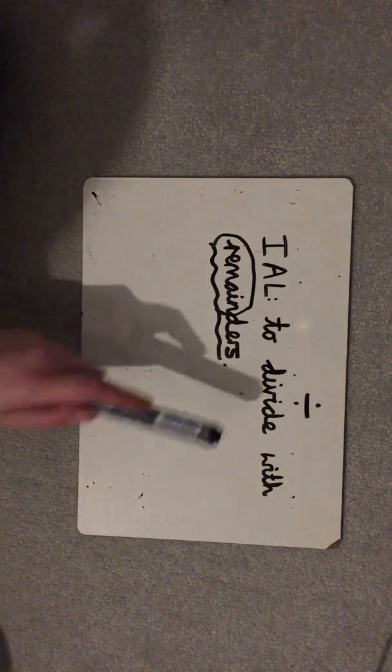So we're going to be dividing today with leftovers. That doesn't sound like something we should be able to do with division, as it has to be equal. I wonder what's going to happen. What do you think will happen if things are left over, if there are remainders? Let's find out.